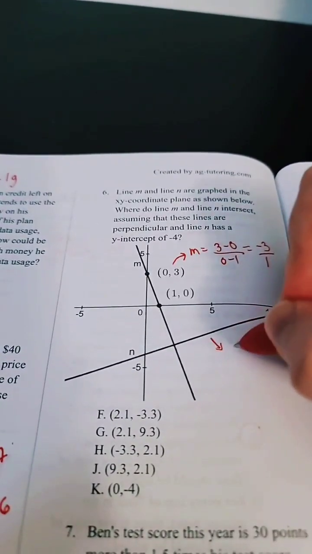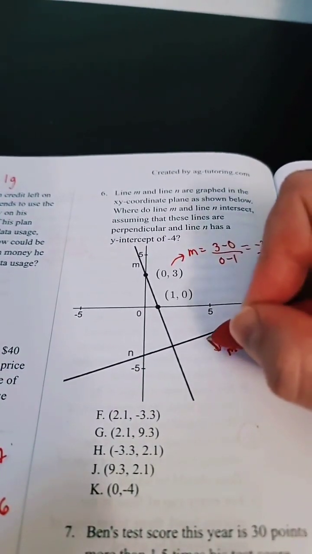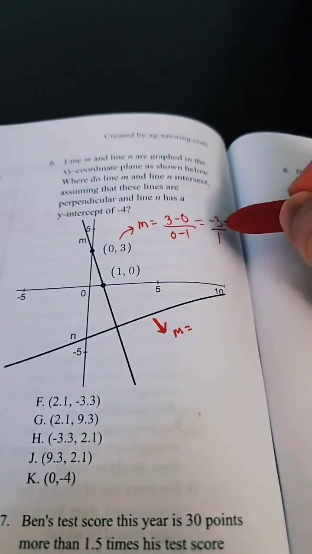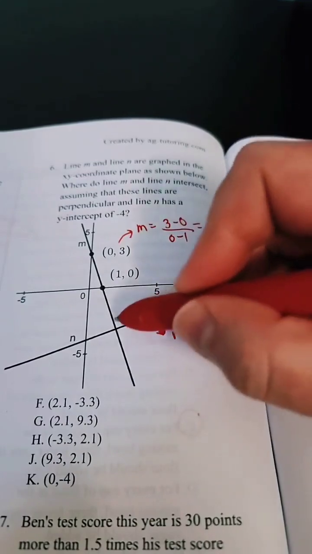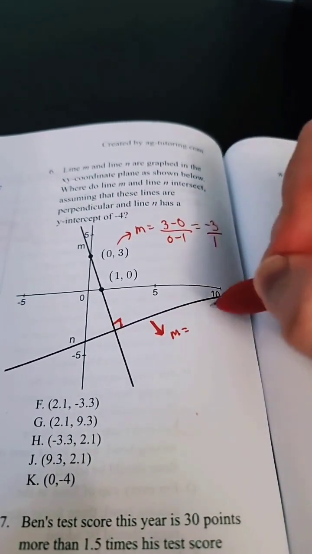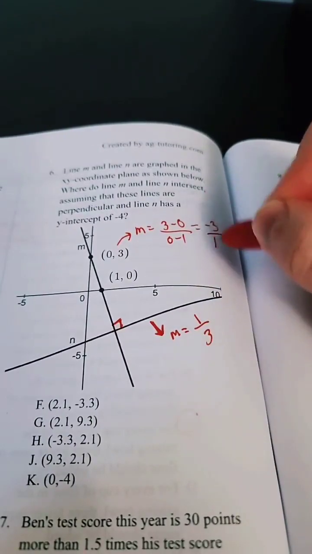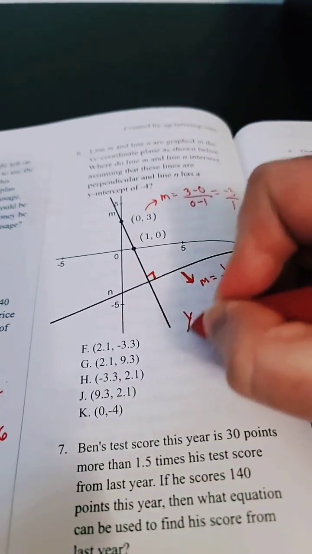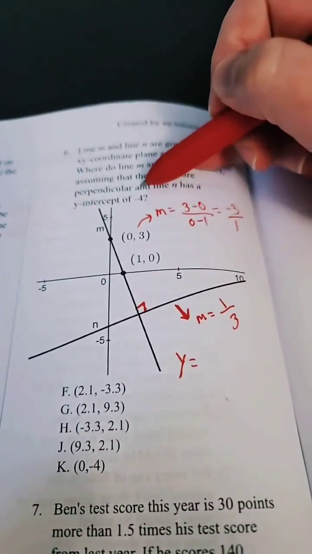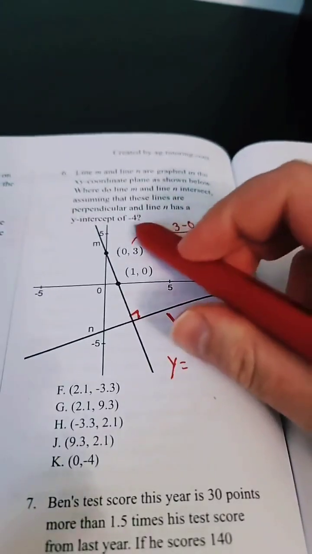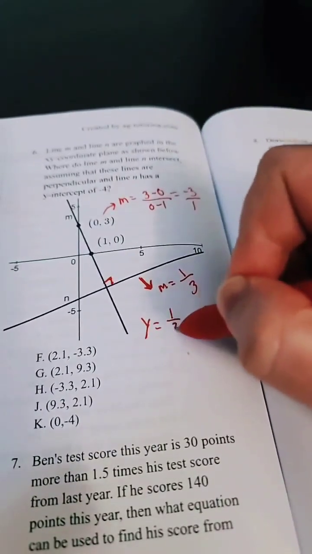So that means that the slope of line N, sorry, they're so similar, getting the words or letters confused. So the slope of line N, the one that's perpendicular over here, is going to be the flip of this, so 1/3, and then you change the sign to a positive. So the slope of this line is 1/3. Now let's write out an equation for that. And we can fill in the y-intercept as well, because they told us that it's -4. So we could say y is equal to 1/3 x minus 4.